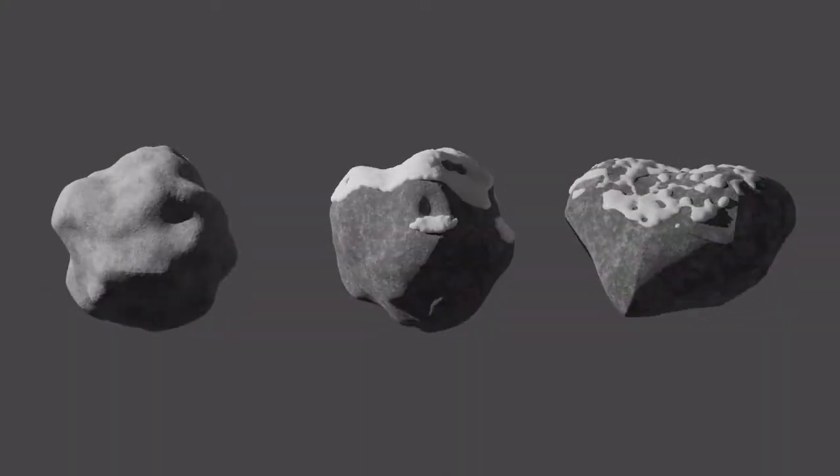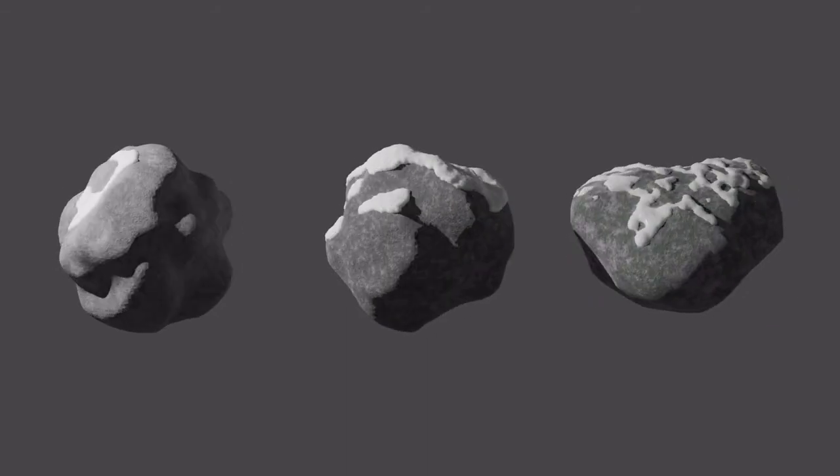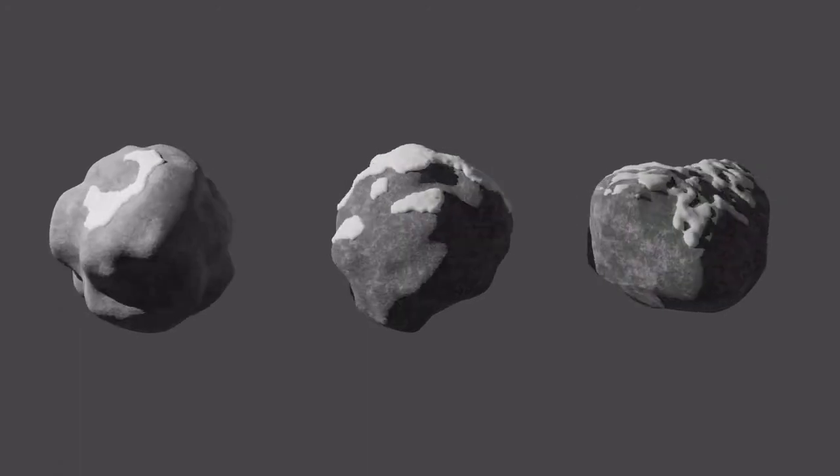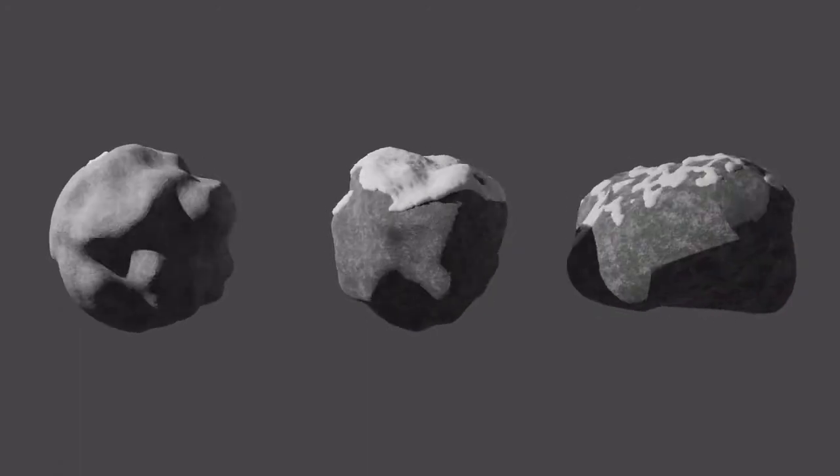Today I want to show you in this video how to build rocks in Blender from scratch, step by step. After that, I will show you how to add snow to these rocks.